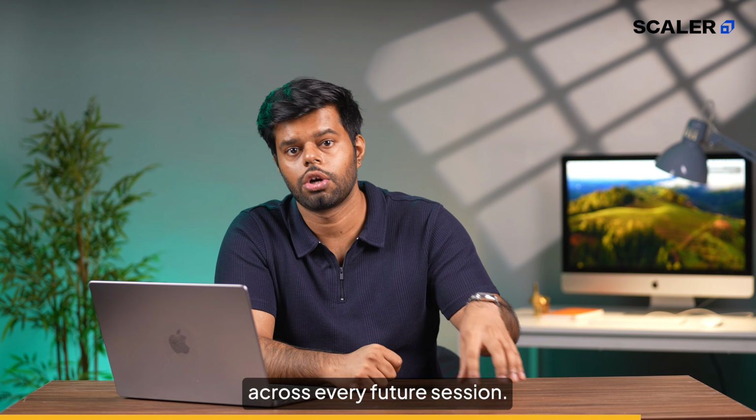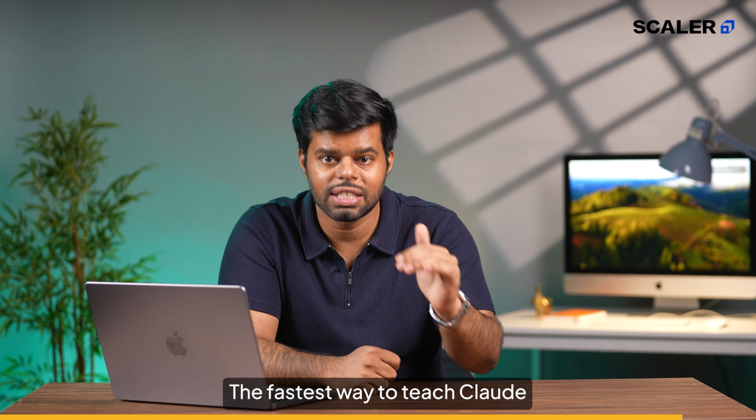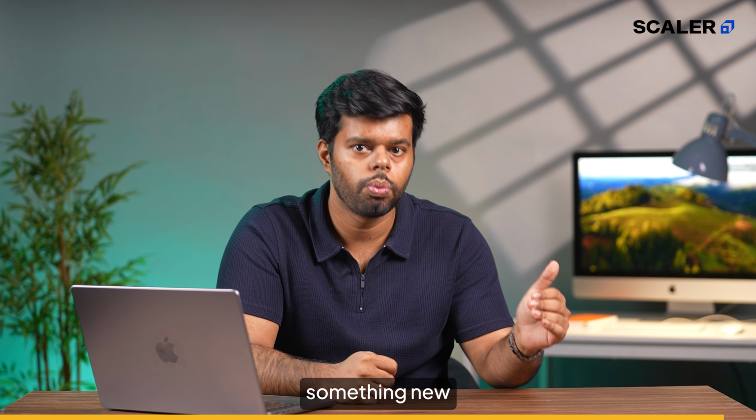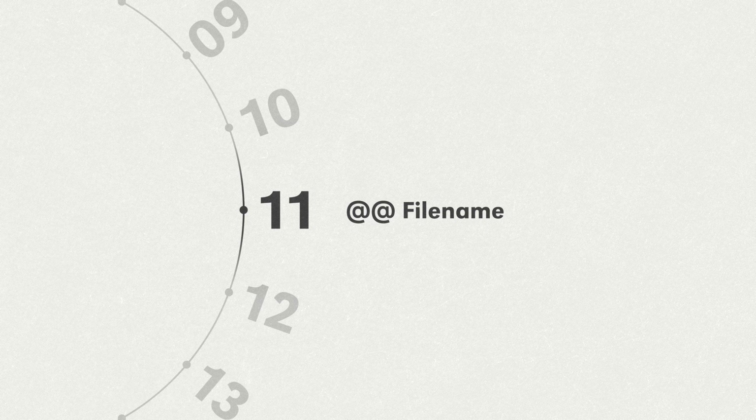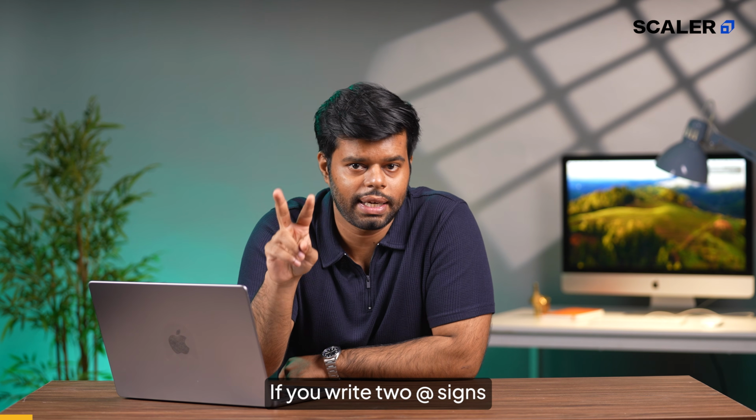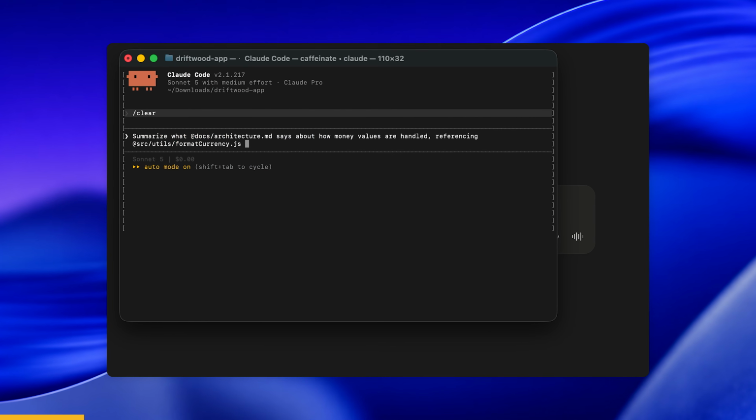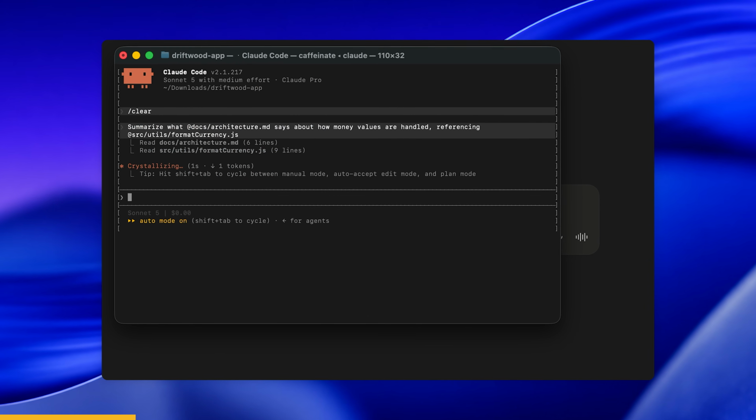Now, this is permanent across every future session. The fastest way to teach Claude something new without stopping what you're doing. Now, hack 11 is @@ file name. If you write 2 @ and then add a file name, you can refer to any file within your directory.